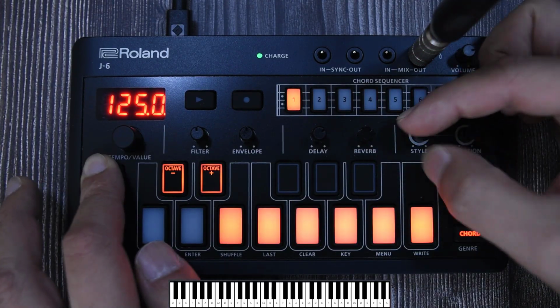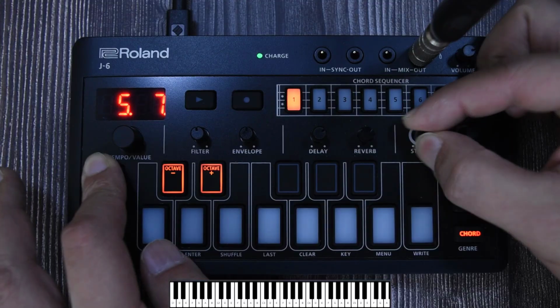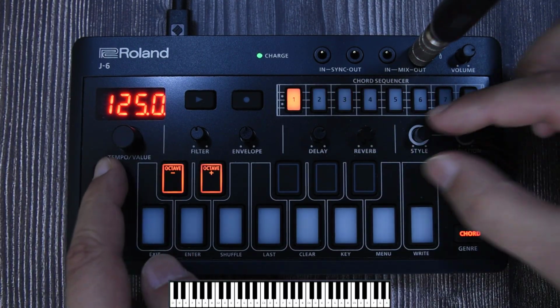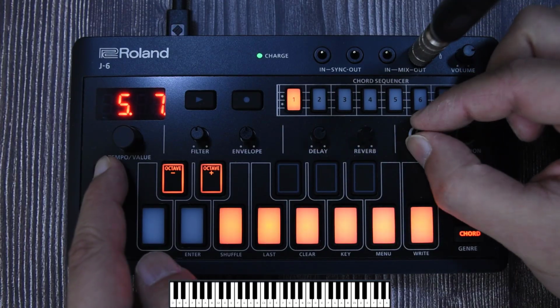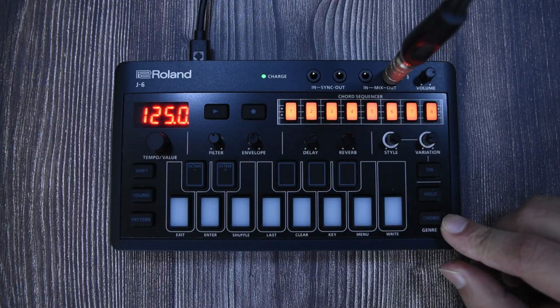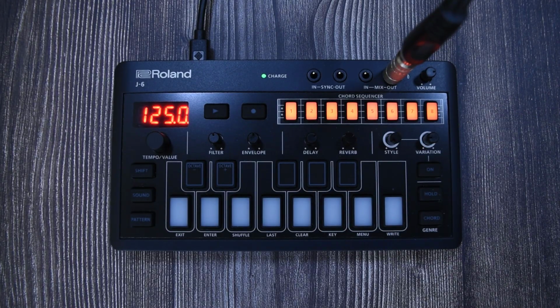If you hold the shift and you move the style, notice that it's not changing the style and the variation. So this will let you know what you have on style and what you have on variation. So right now what we need to do is learn how to create a sequence, and you have 2 ways to do that.